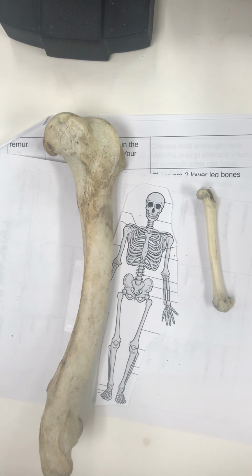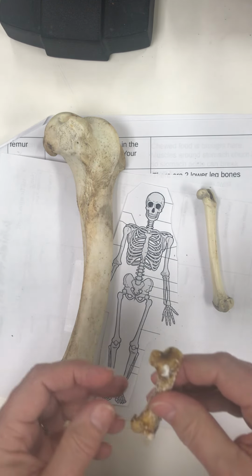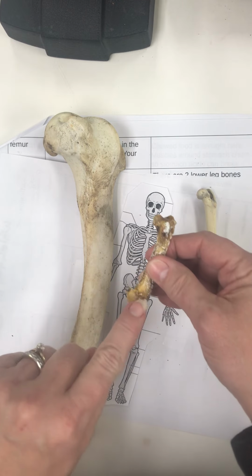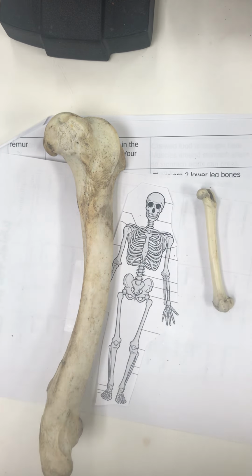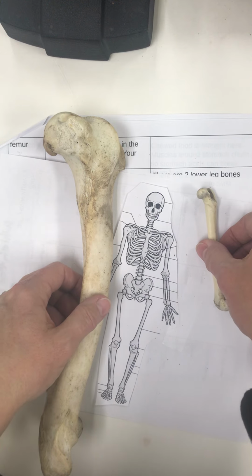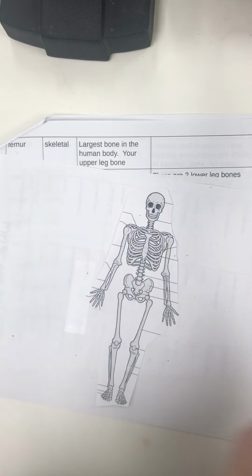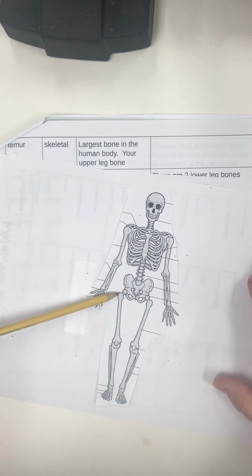It's right here. Again, it's got the ball at the top and those two little notches for your knee bone. So all three of those animals, their femurs are very much alike. And I think that is absolutely fascinating, that even though those animals are so different, their bone structure can be extremely similar.